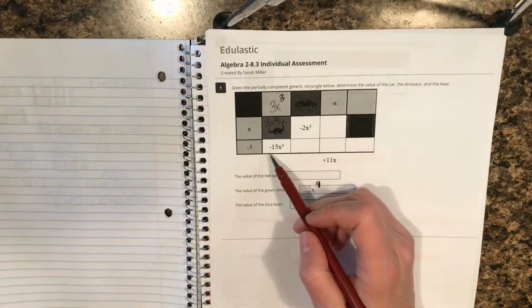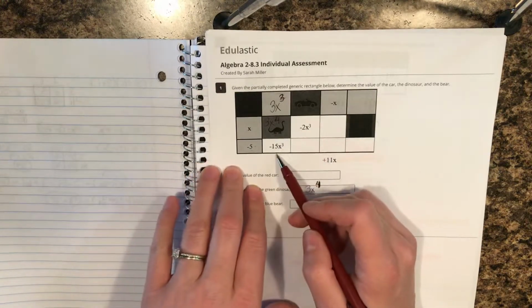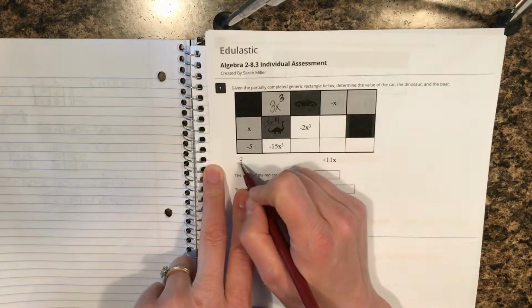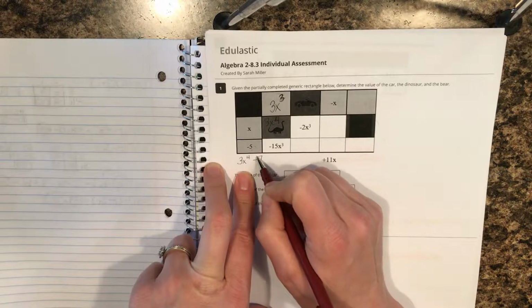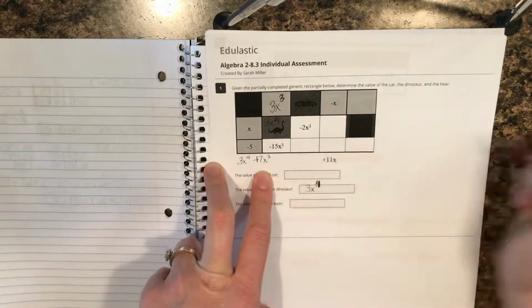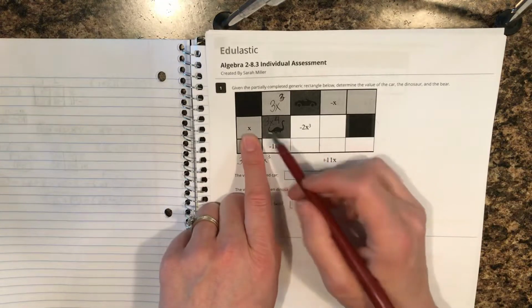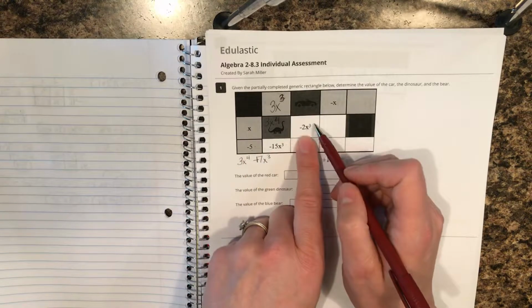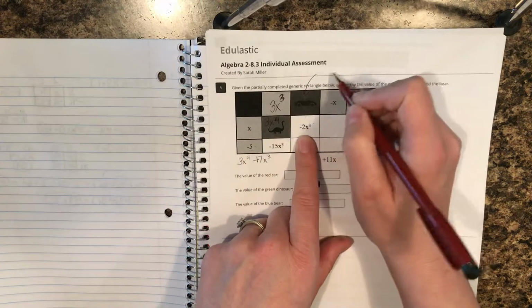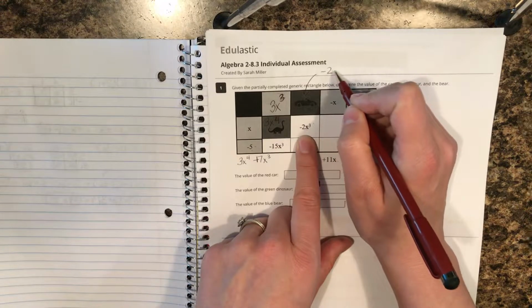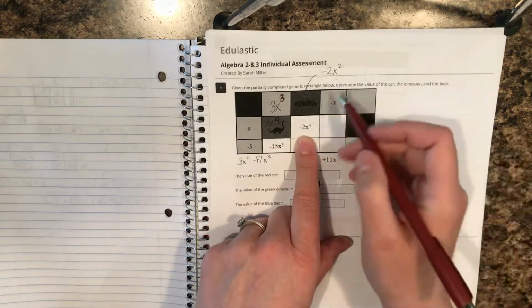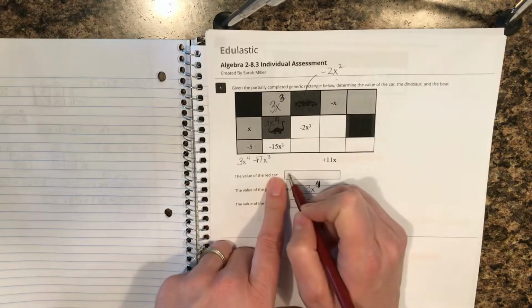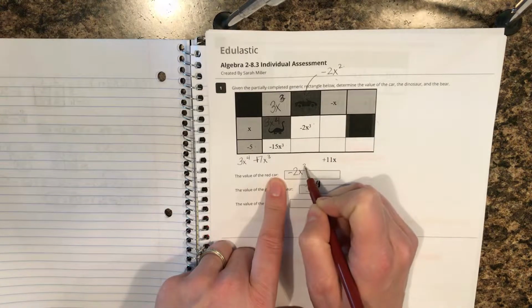And then I can see that these two added together, so I do have the 3x to the 4th. These two added together are negative 17x cubed. Okay, and then I know this is x, and x times something gives me negative 2x cubed. And this box would be negative 2x squared. x squared times x makes x cubed. Okay, that's right. So the red car is negative 2x squared.